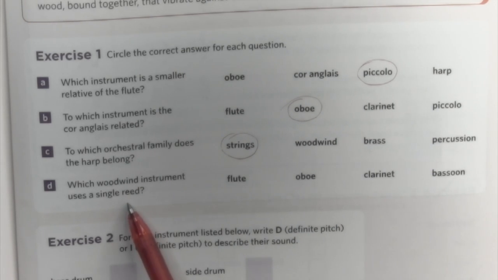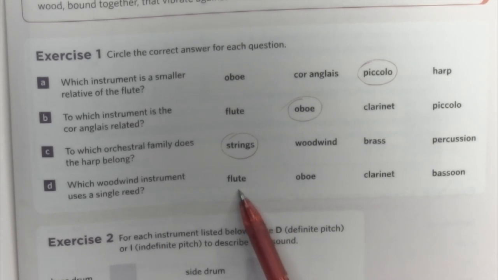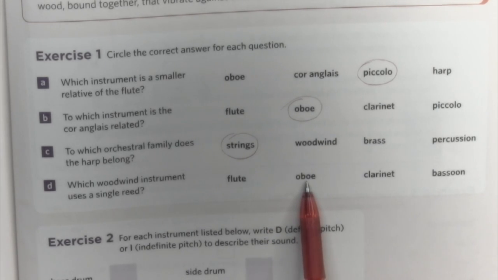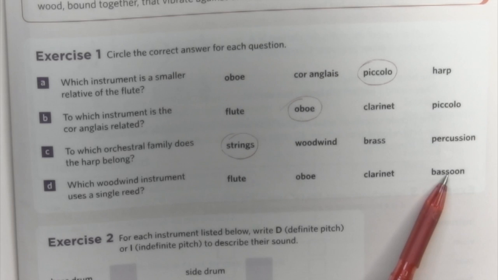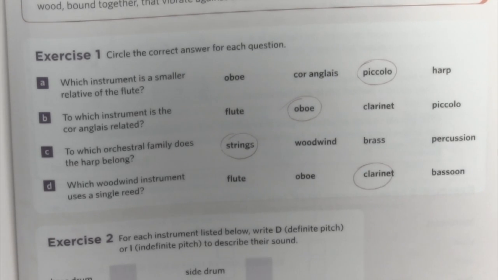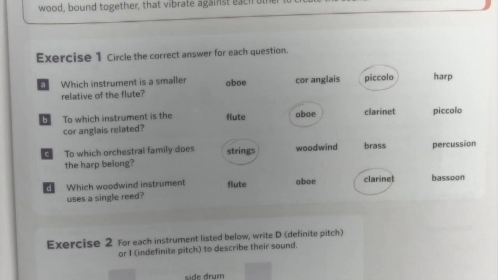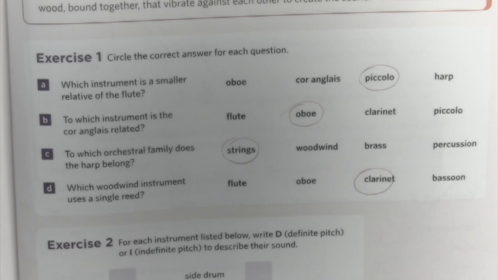Finally, which woodwind instrument has a single reed? Well, the flute doesn't have one at all, and the oboe has a double reed, the bassoon also a double reed, so the only one is the clarinet. And there you go. The first exercise is answered. Let's move on to exercise 2.